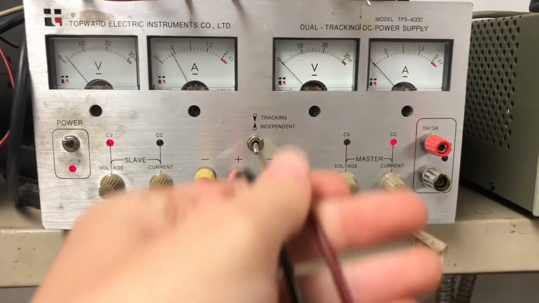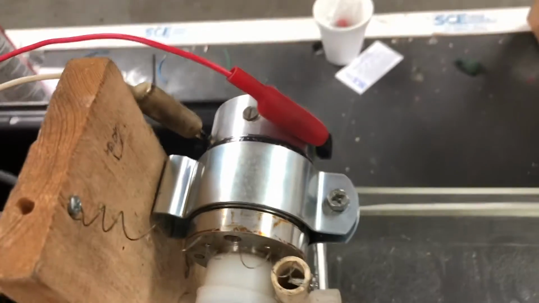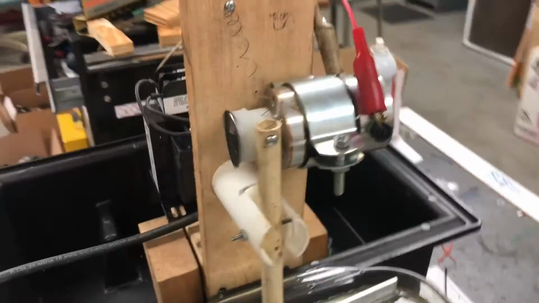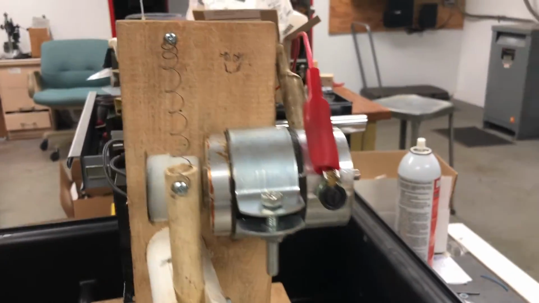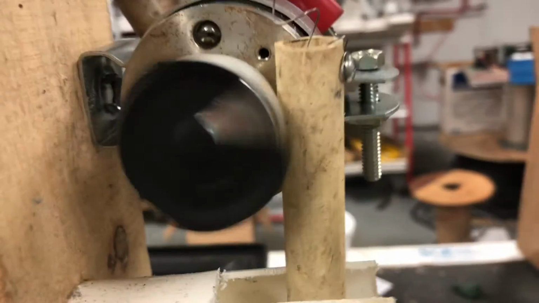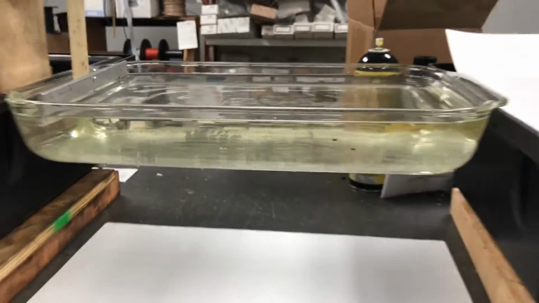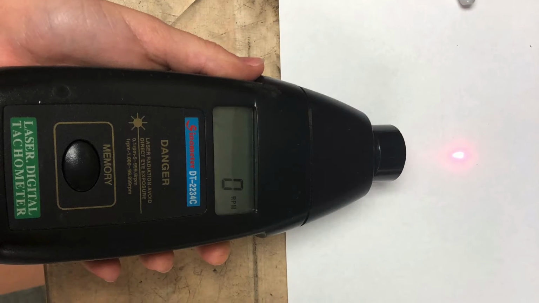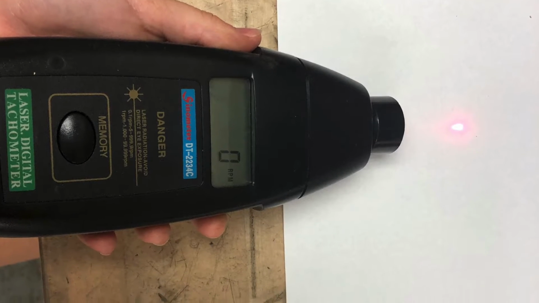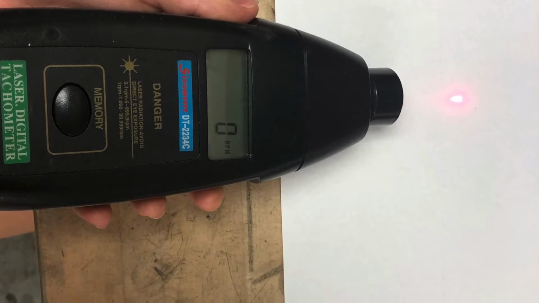To find the speed of a wave, I have connected a power source to a motor, which spins a disc that is off-centered. Because the disc is off-centered, it causes the paddle connected to this stick to vibrate in the water, creating waves. To measure the frequency, I will be using a tachometer, which measures revolutions per minute of a spinning object.